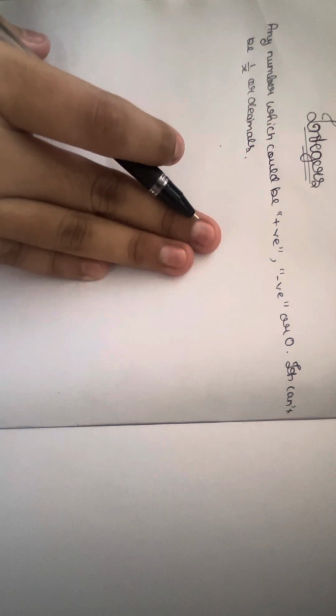Today we are going to study integers, which is chapter 1 of your class 7. So basically, integers are any numbers which can be positive or negative or zero but are not fractional or decimal. So let's begin with closure under addition.